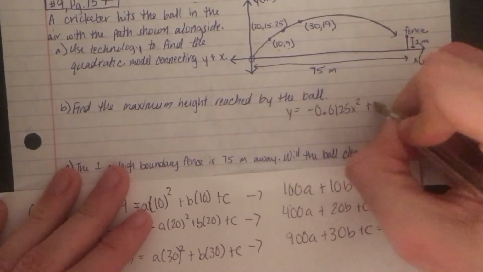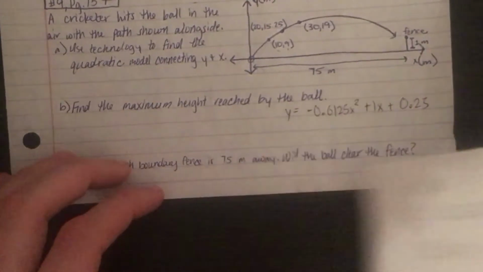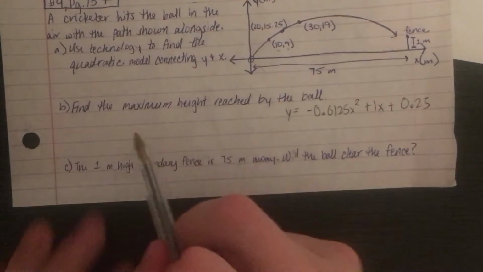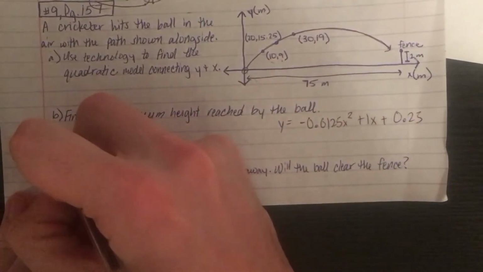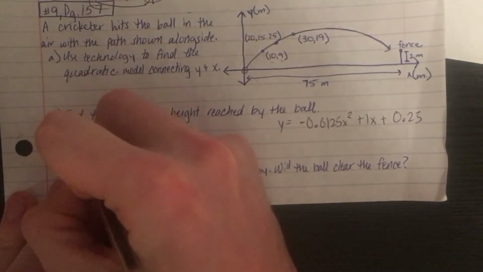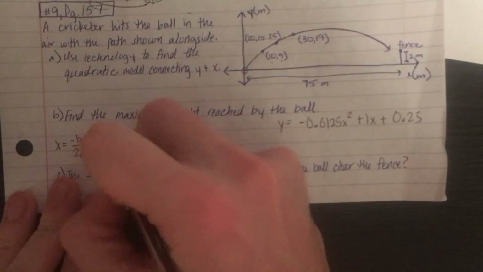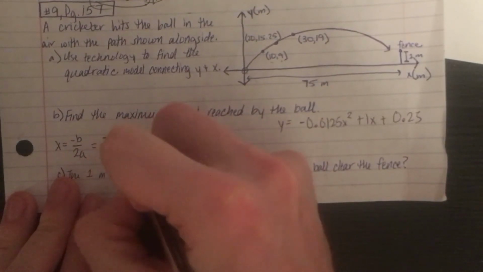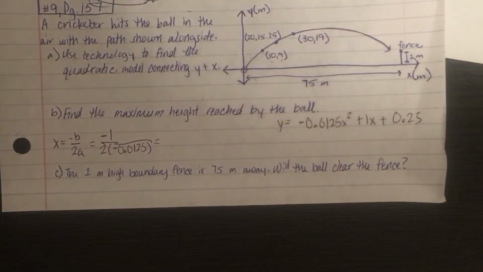I did not leave myself a lot of room because I wanted to squeeze this onto the last little page here, which is okay. So, if we want to find the maximal height of this right here, again, we do need the vertex. So we're going to say, well, negative b over 2a. So that's going to be what? Negative 1 divided by 2 times negative 0.0125. I'm not going to pretend like I know off the top of my head what that is.